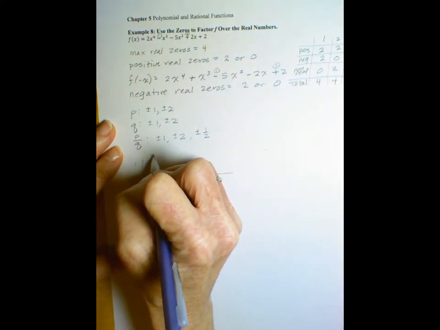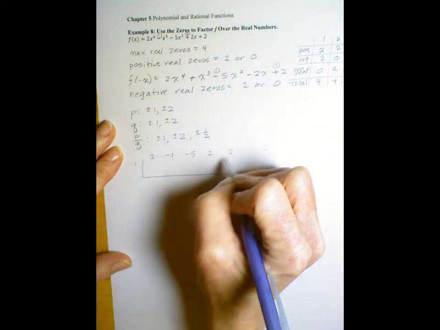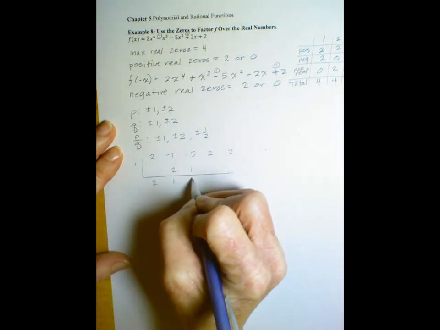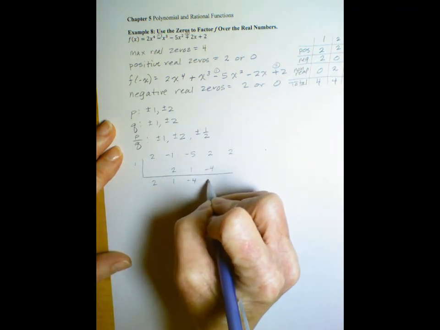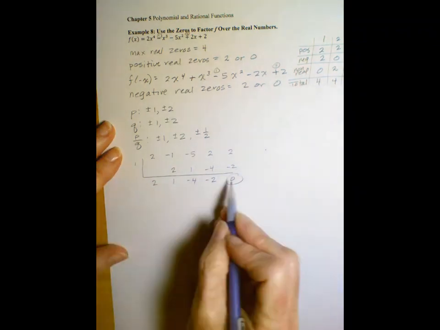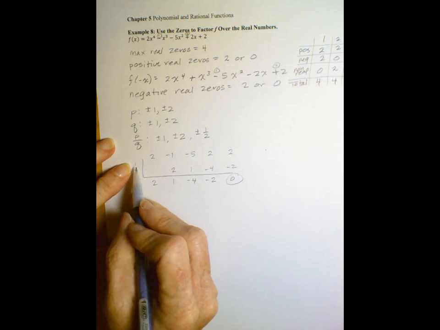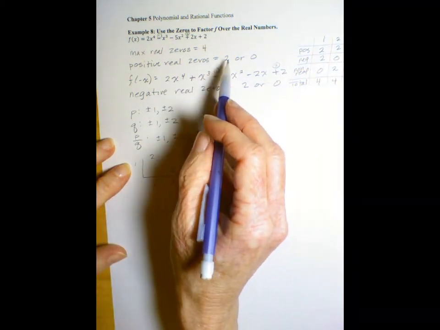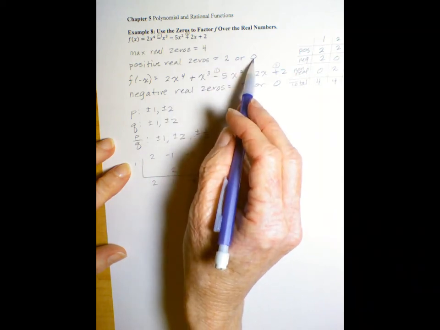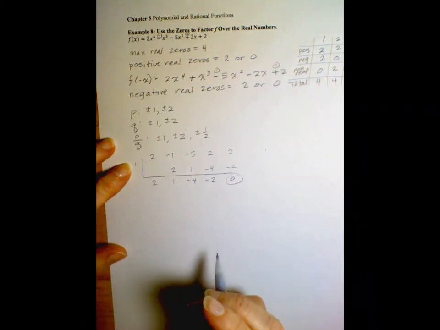Our coefficients are 2, negative 1, negative 5, 2, and 2. 1 times 2 is 2, add, multiply, add, multiply, add, multiply, add, and I got lucky, look at that. So 1 is a real zero. That's one of my positives, so that means there is definitely another positive. And 0 is not going to be an option for positives because it's either 2 or 0. I found 1, so there's definitely another one.